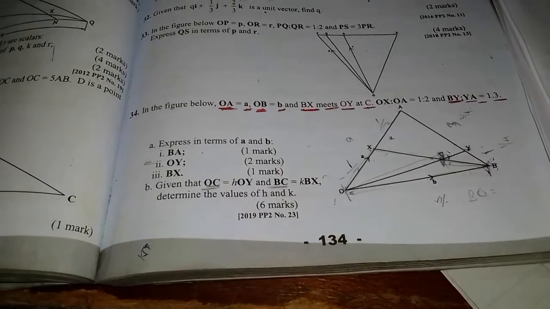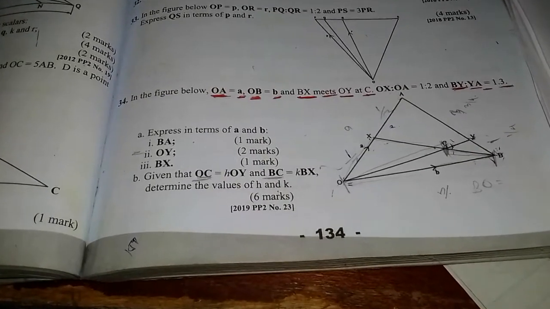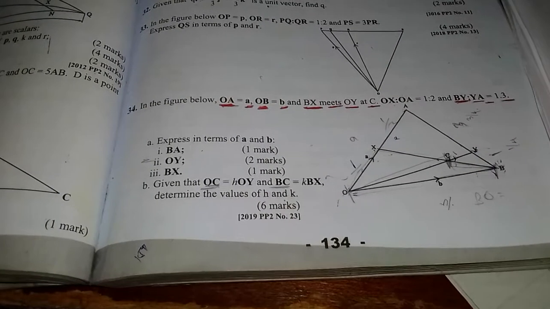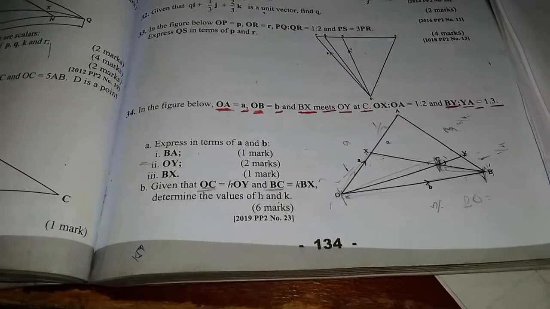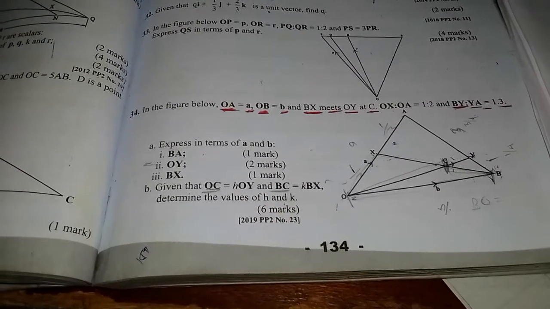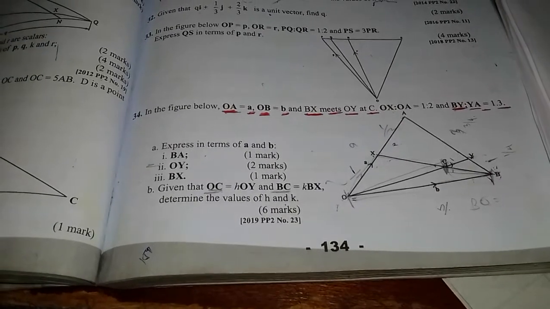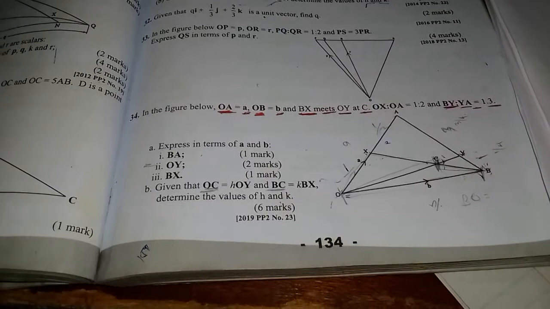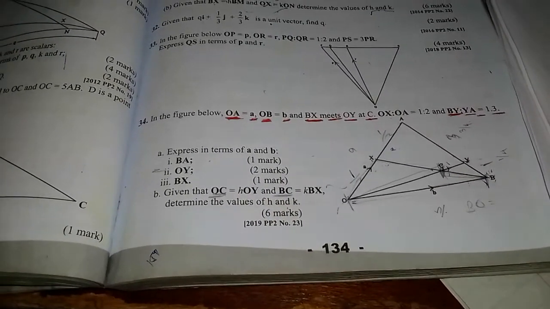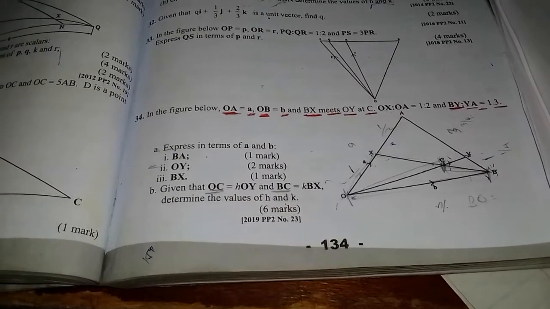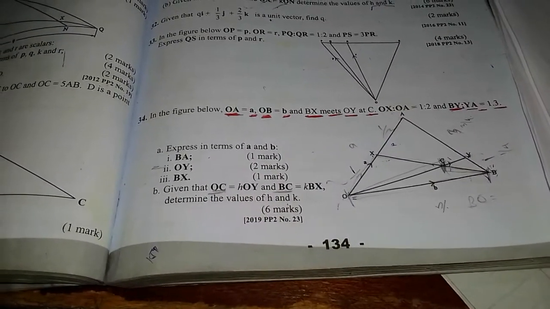This question came in 2019 paper 2 number 23, and I'm going to give a brief summary of what vector is all about before I embark on this question. This topic seems to have been introduced to us by a scientist who is believed to have had a debt that he was supposed to pay, and on failing to pay, he had to escape the person he owed the money to.